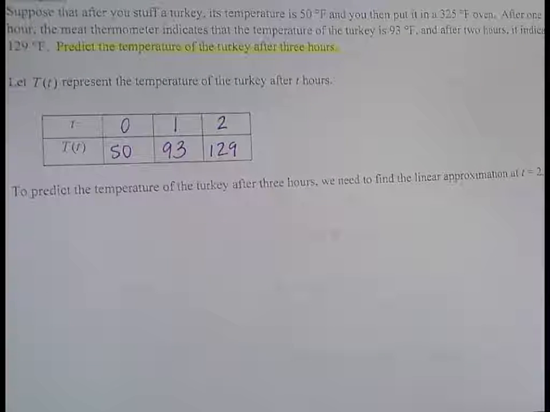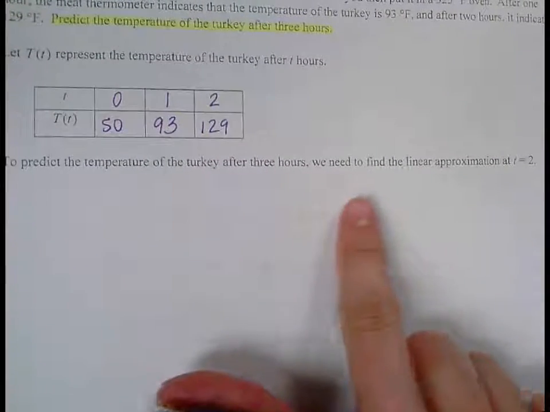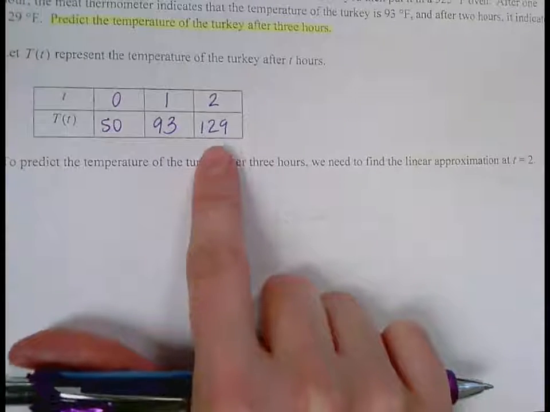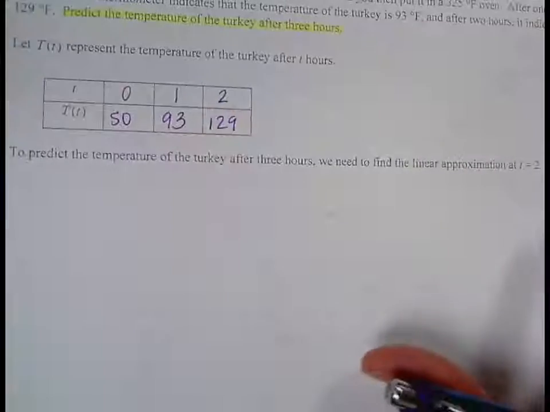Okay, but we don't actually have an equation for the function. We are not expected to find an equation for the function. So you're not typing this in your calculator and doing a regression. That's not expected, and you should not do that. To predict the temperature of the turkey after 3 hours, we can use a linear approximation to the t-value 2 because that's the closest t-value to 3.